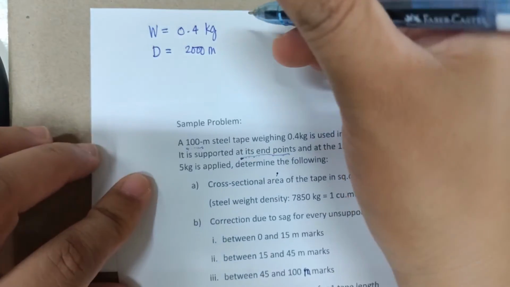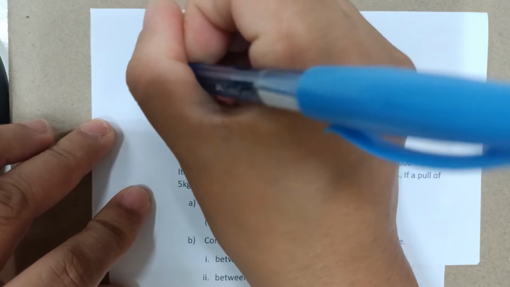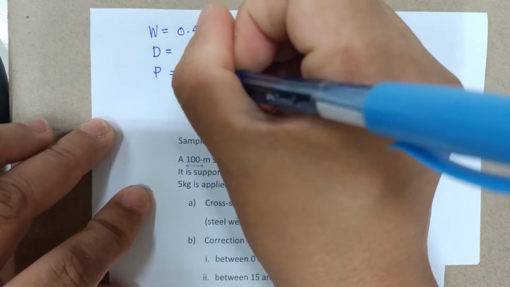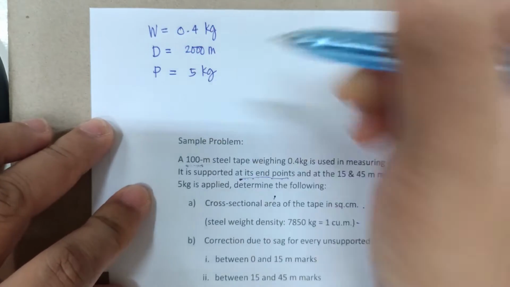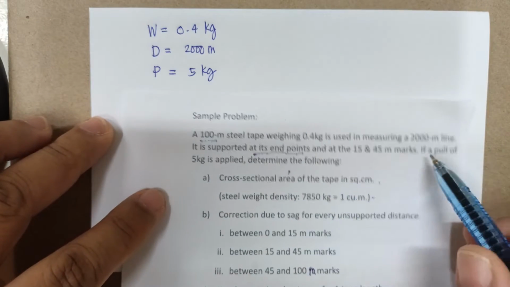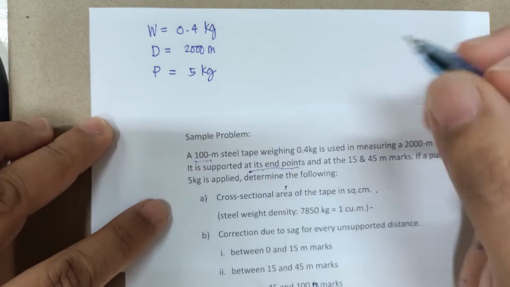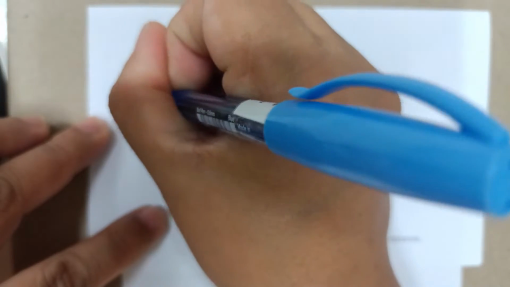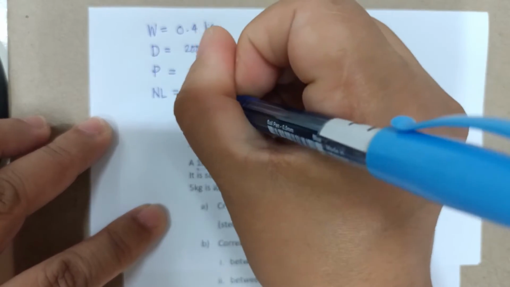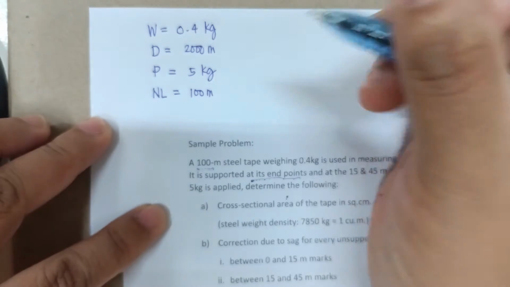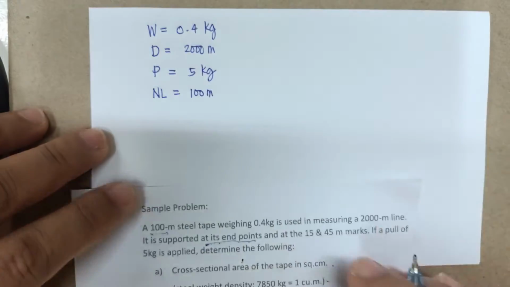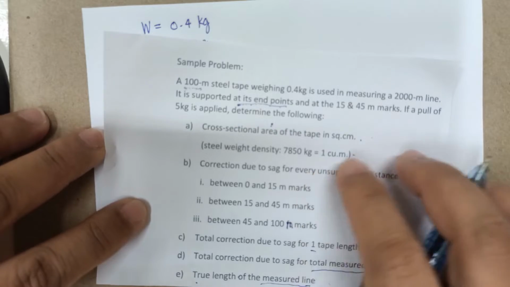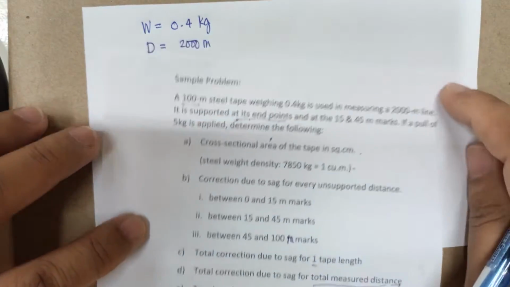We have also the applied pull, which is 5 kilograms. And of course, we have the nominal length of the tape, NL, which is 100 meters. By the way, there is still a given here, the steel weight density.